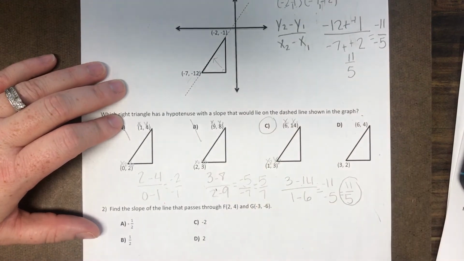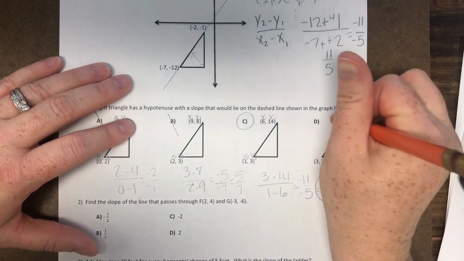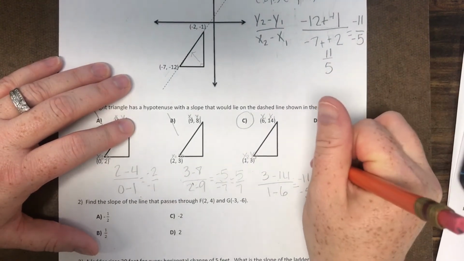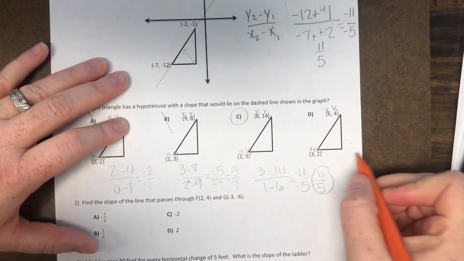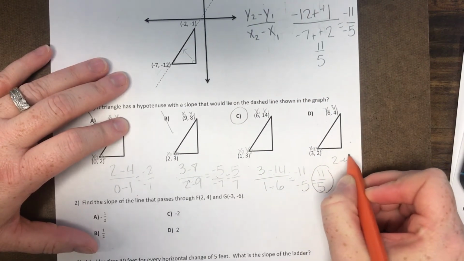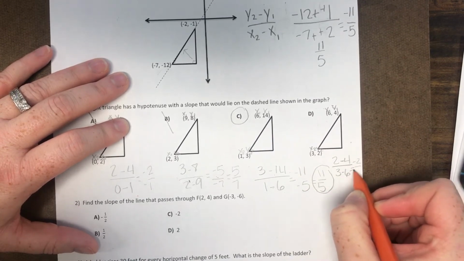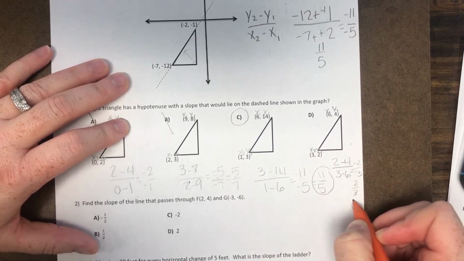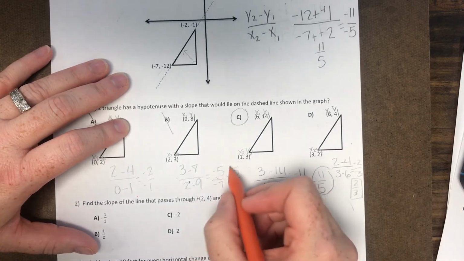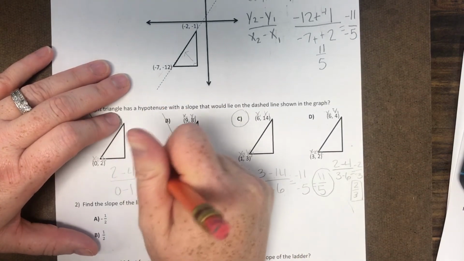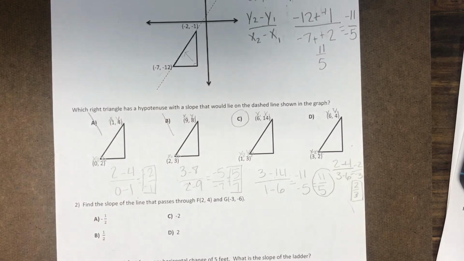I'm going to circle C. I'm going to go ahead and do D, just to show you it is not D. So 2 minus 4 over 3 minus 6, -2 over -3, which is 2/3. Okay, so our answer is choice C.